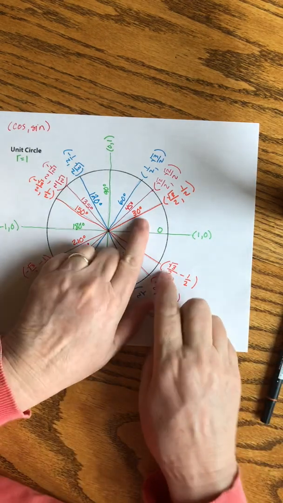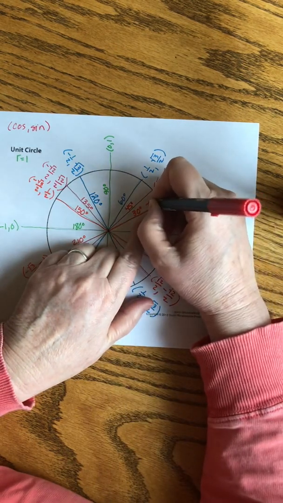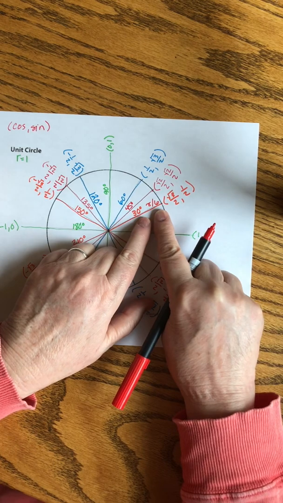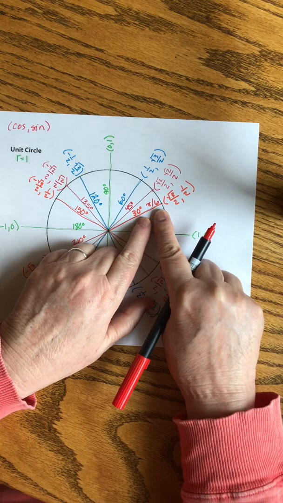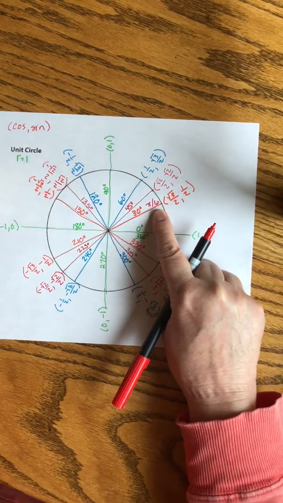And what color? Oh, it is red, okay. So this is pi over 6. And I'm writing it sort of as a squishy fraction so that I can fit it in.